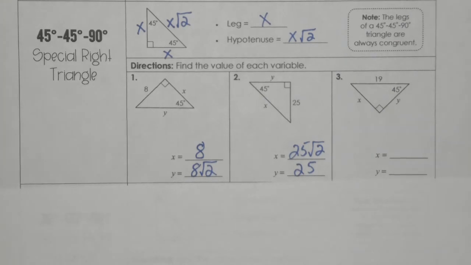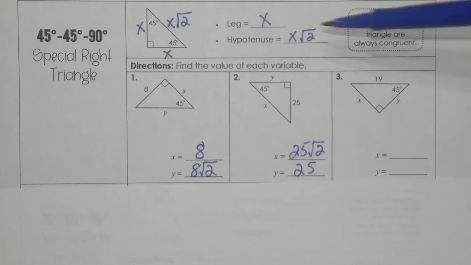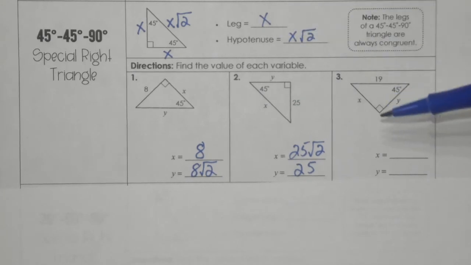Those were the easy ones. Now, for number 3, it's a little different scenario. For number 3, we have the hypotenuse marked, and we don't know what the legs are. So this one's not quite as direct. It's not difficult, it's just not as direct as just writing an answer. We're going to have to use what we learned up here at the top to write an equation for this.